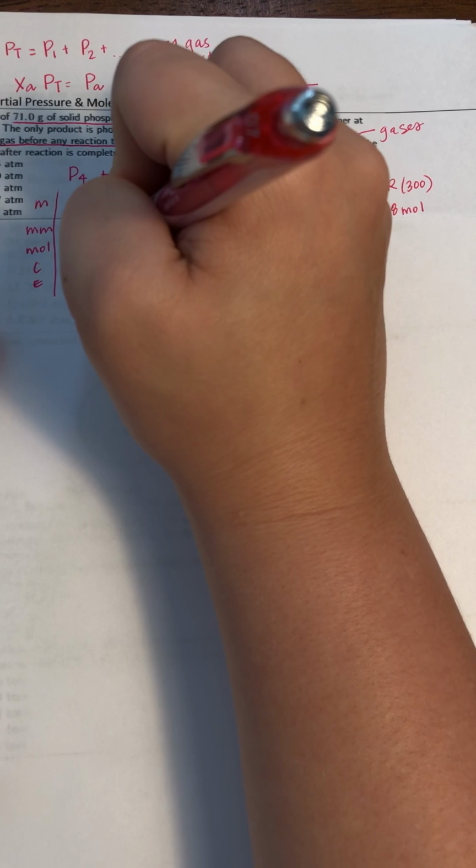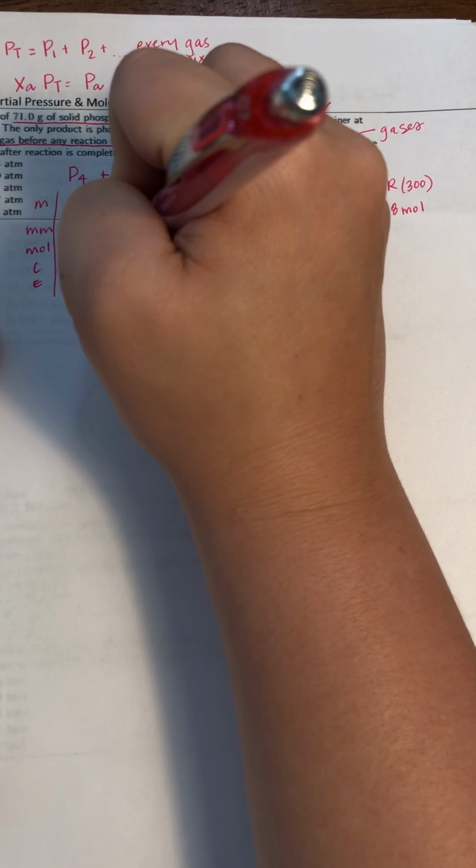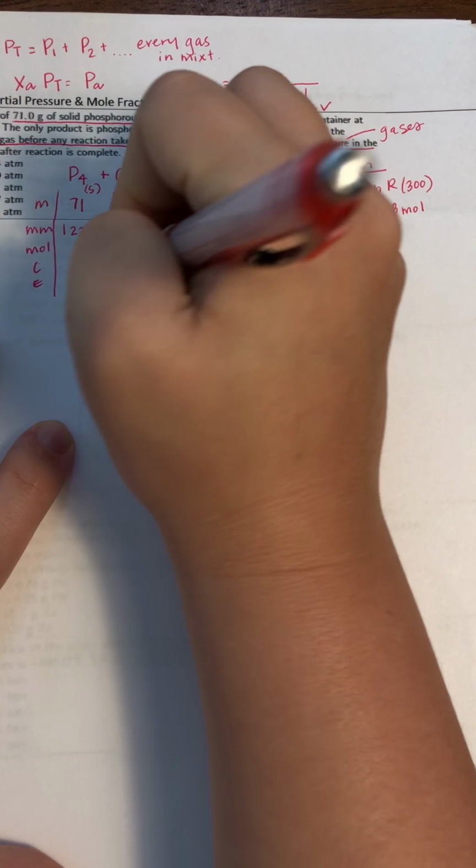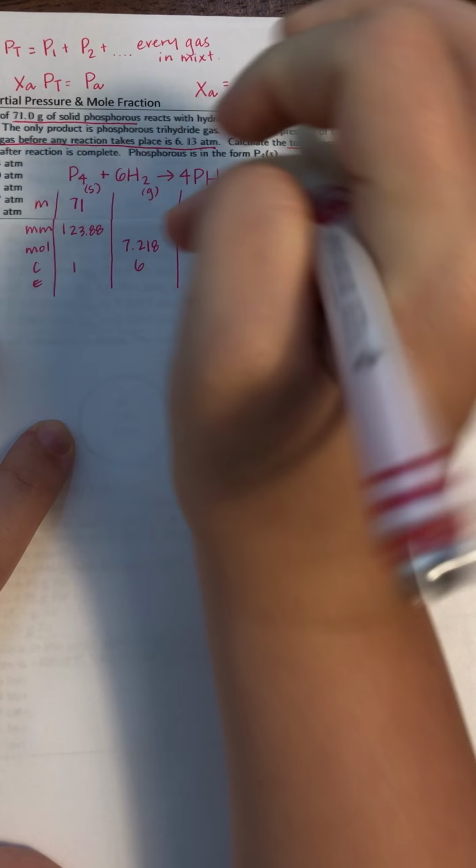Make sure you're filling them in the right spots because this one's moles and that one's mass. So 4 phosphorus are around 123.88 grams. And we'll put in our coefficients.